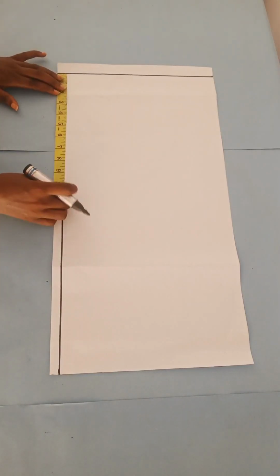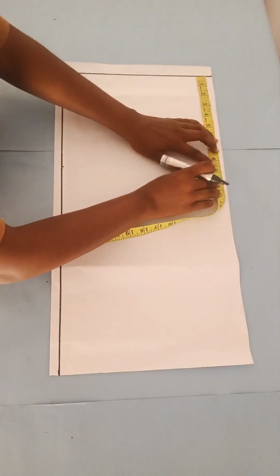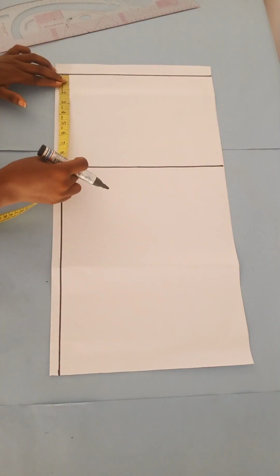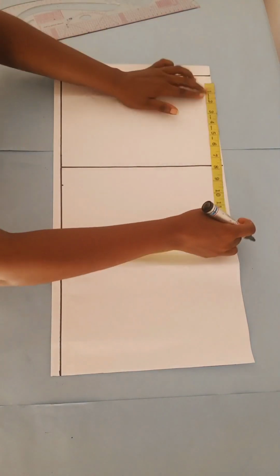So the first thing we want to do is to insert our chest line measurement. Our chest line measurement is 8.5. You get this measurement by dividing your bust by 6 plus 2.5. So my bust is 36. 36 divided by 6 plus 2.5 is 8.5.